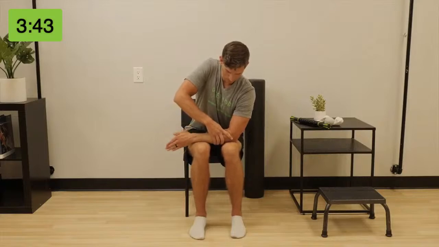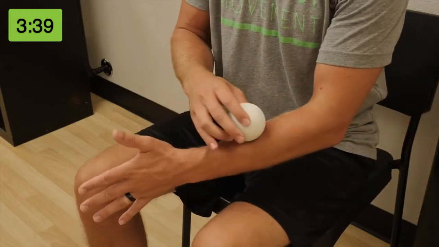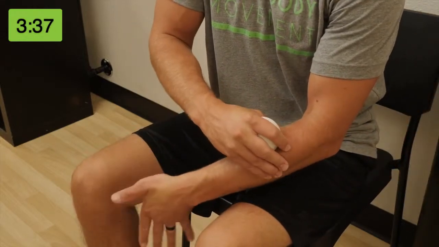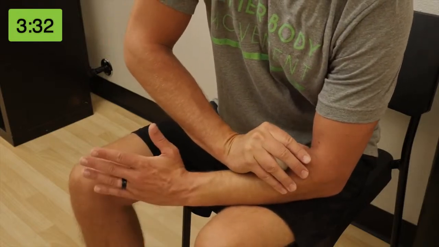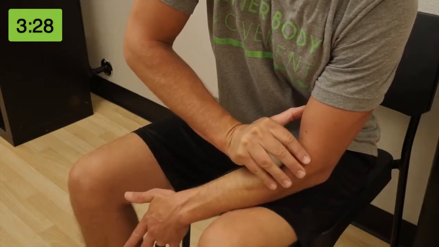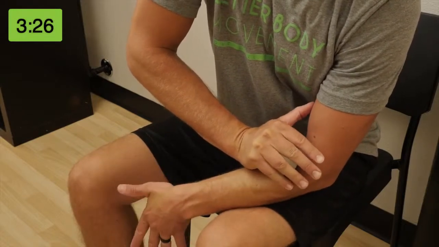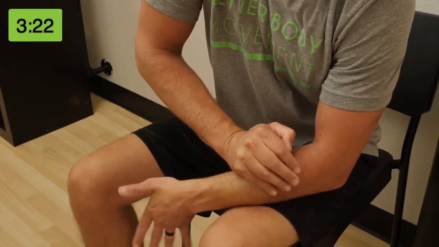If this is too difficult to use your thumb, grab a lacrosse ball and place pressure directly onto the forearm using the palm of your hand. Remember to create this contraction 7 to 10 times, pressing straight into the muscle tissue near the elbow.